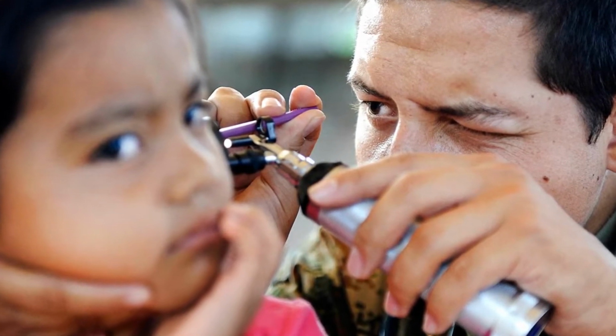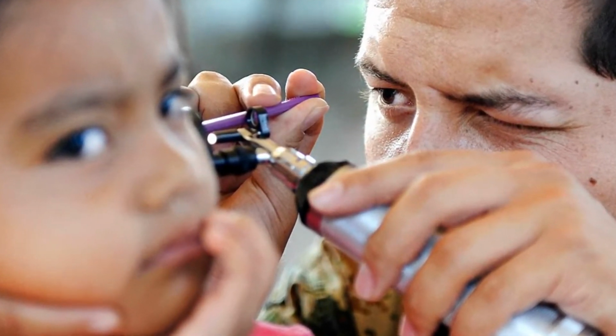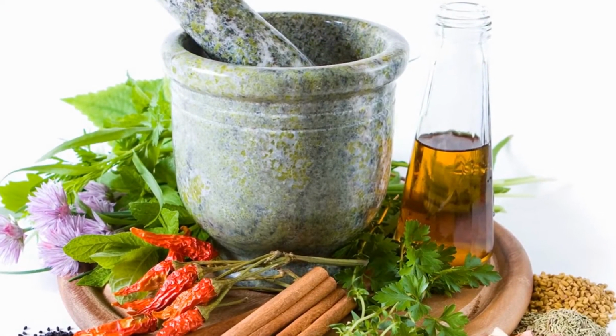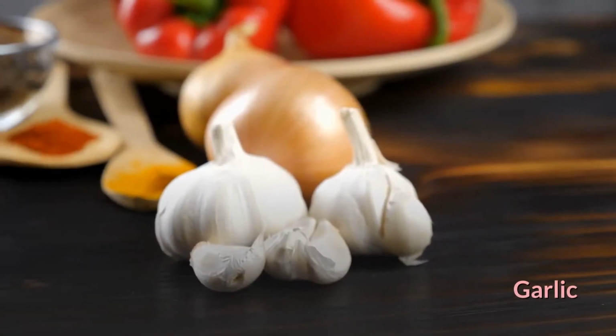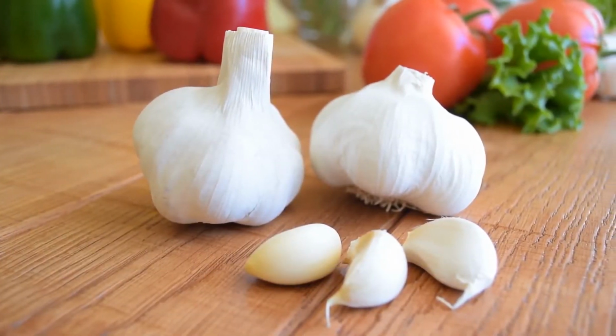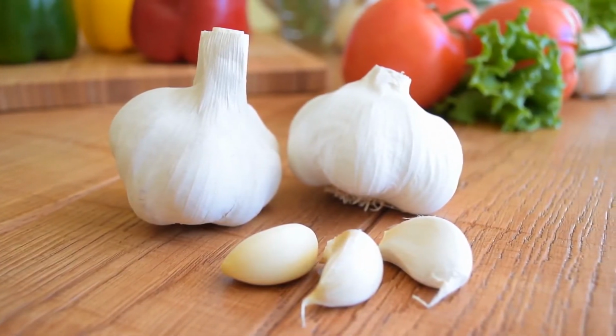There are several earache treatment methods that can help to reduce your symptoms, including the pain and swelling you're experiencing. So let's take a look at the best home remedies for ear infections and pain relief. Garlic. Garlic has potent antimicrobial and pain-relieving properties that make it highly effective as a home remedy for ear infections.